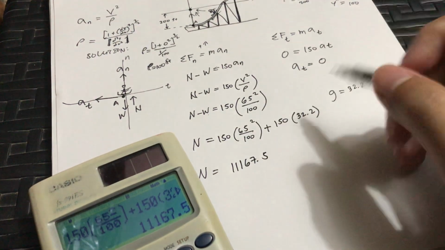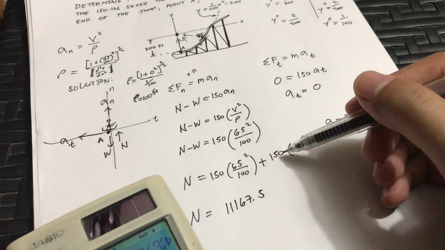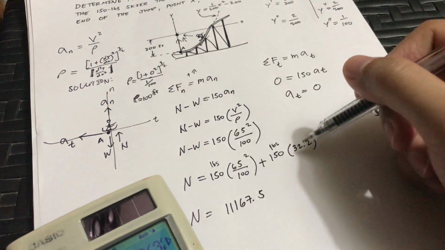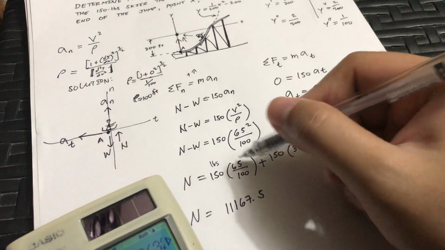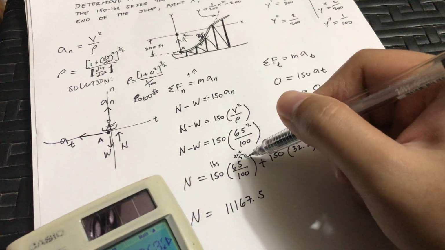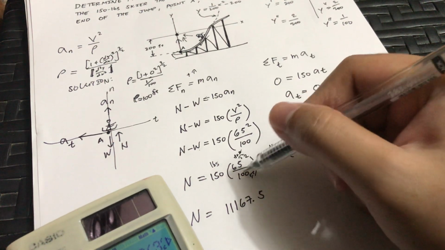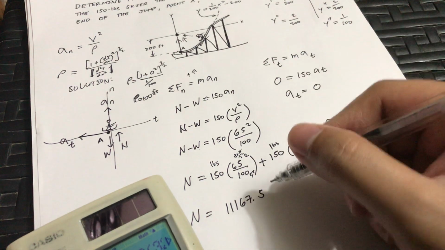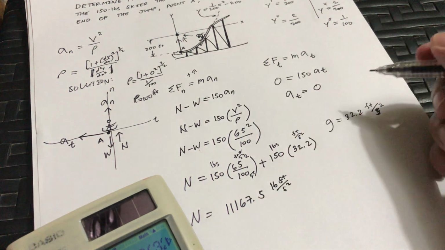We have 11167.5. The question is, what is the unit of this answer? We know that the unit of 150 is pounds, and the unit of 32.2 is feet per second squared. The 65 squared becomes feet squared over second squared, over feet, so we cancel one feet. This is now a unit of acceleration. So our answer will have a unit of pound feet per second squared.